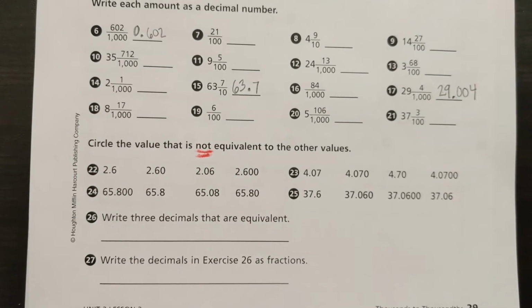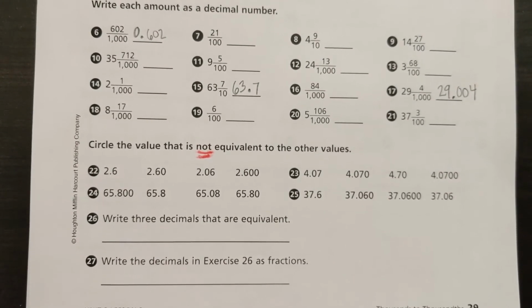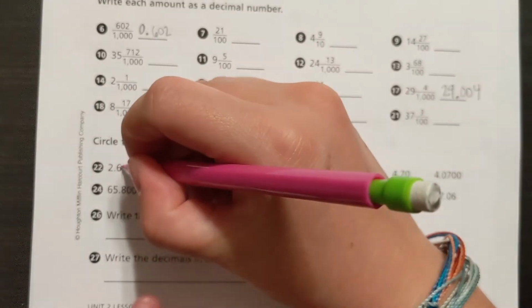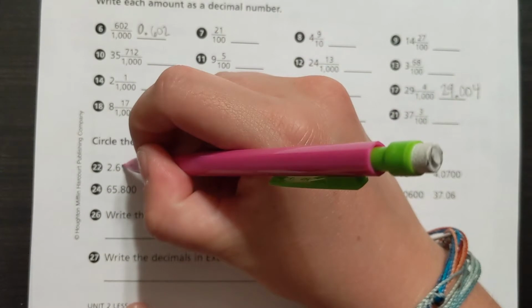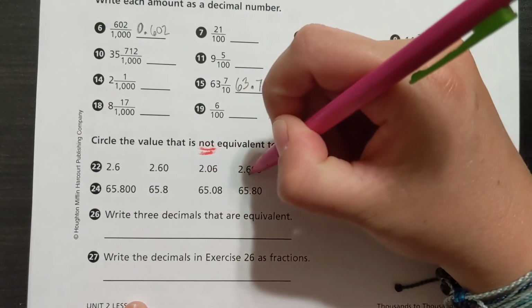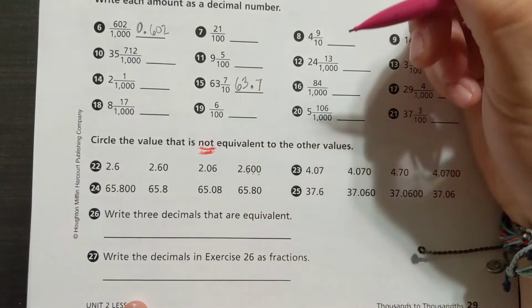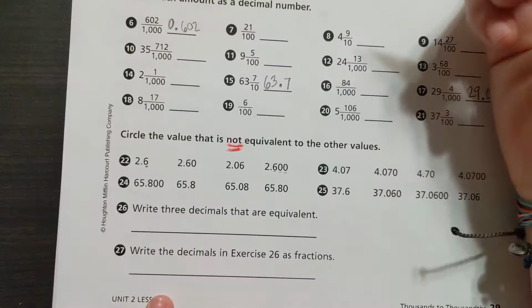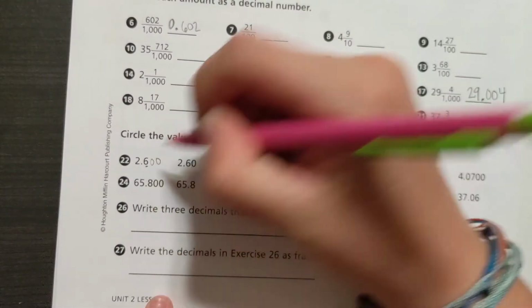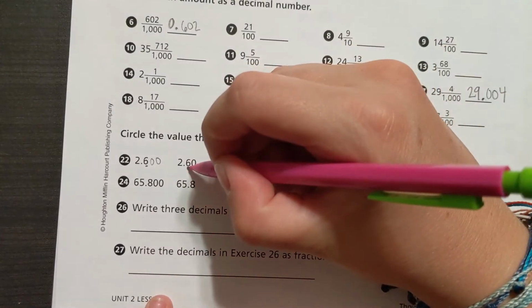Remember, Ms. Fisher has taught you that you can have as many zeros at the end of a decimal if you want. As many as you want. I could throw tons of zeros on the end of this. Well, just to be fair, let's make sure all of them have 3 digits after the decimal. That one only has 1. So I'm going to add zeros. This one only has 2.